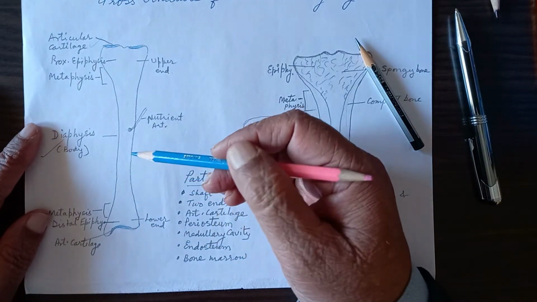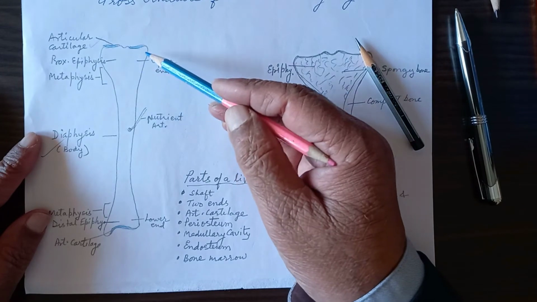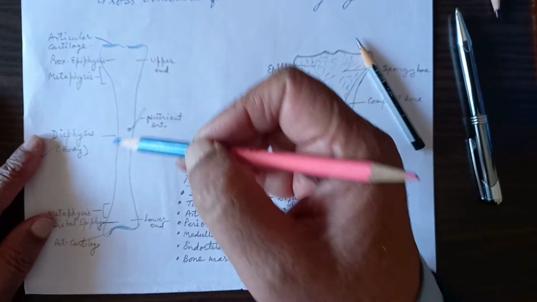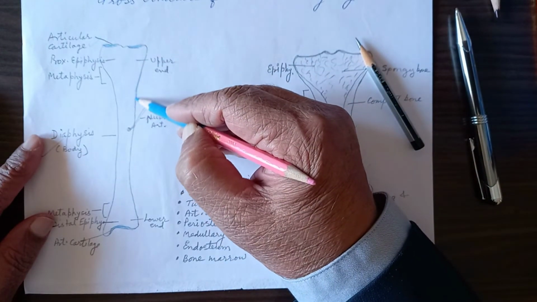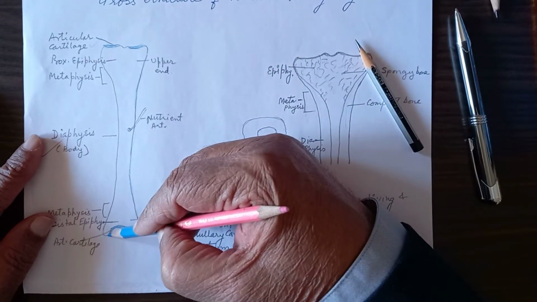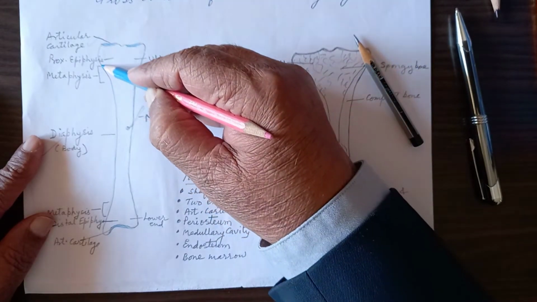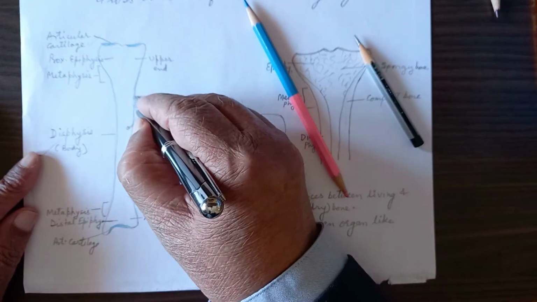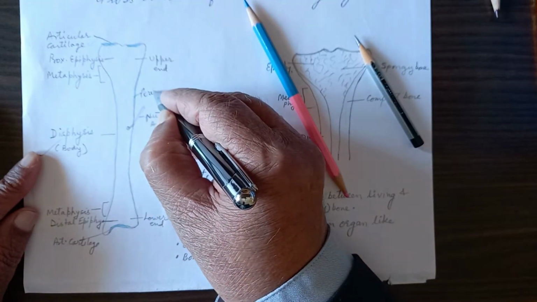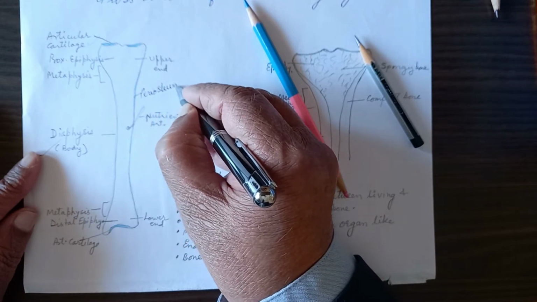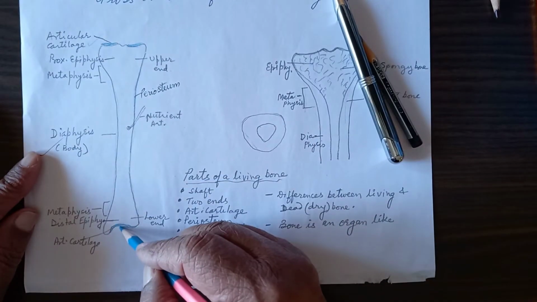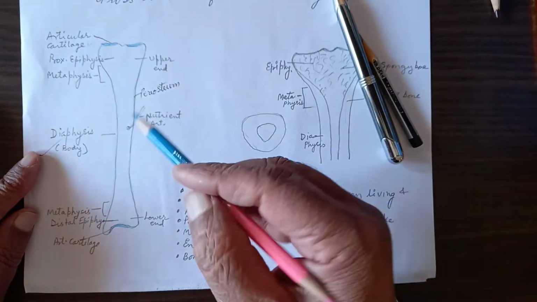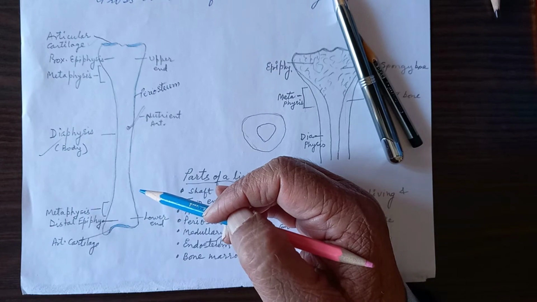Okay, now if we see this living long bone, then the outer surface of this long bone is covered by a membrane, and this membrane is called the periosteum. So the membrane which completely covers a bone's outer surface is called the periosteum. Now this periosteum is a fibrous membrane, okay. This periosteum is not covering the part of the articular cartilage, okay, except that part it is covering all the bone.